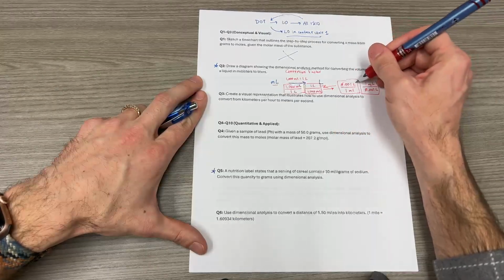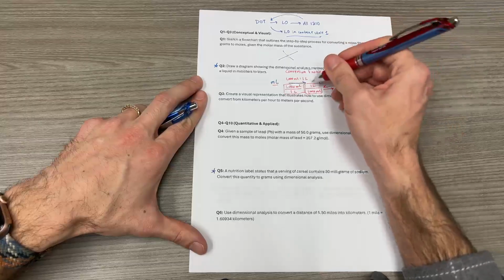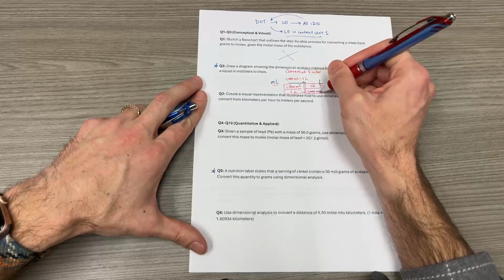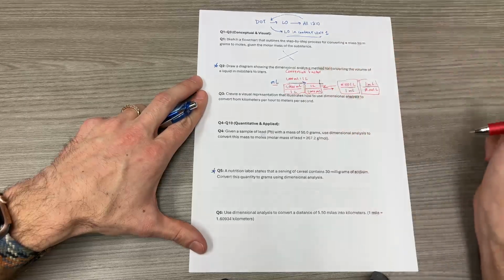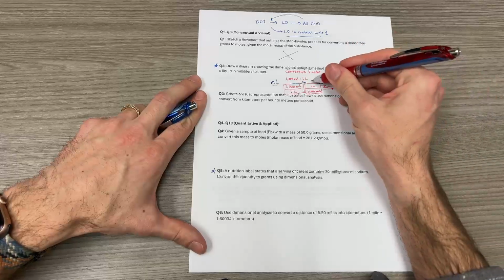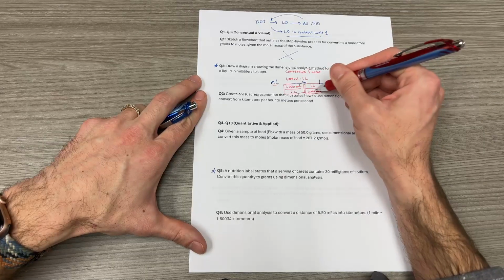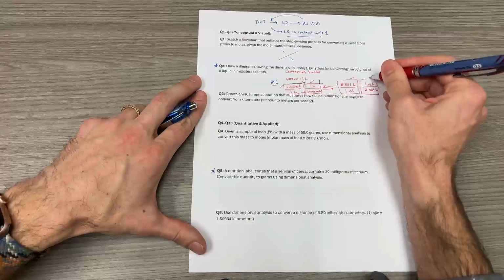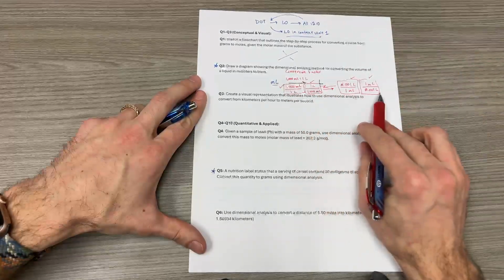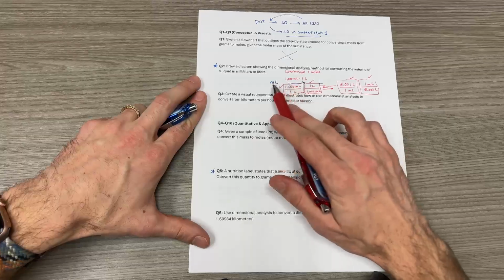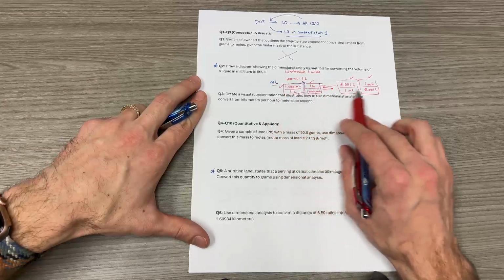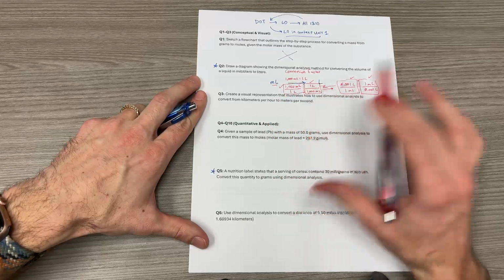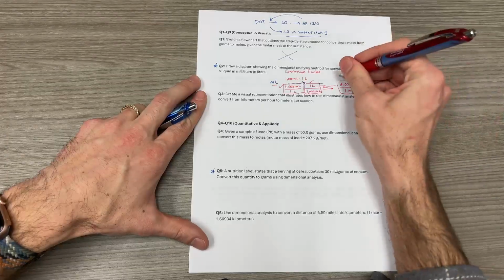Less than 1 liter in 1 milliliter, 1,000 milliliters in 1 liter. Big unit, small number. Small unit, big number. So these are all for the same exact conversion factor relating milliliters and liters. How you want to use it depends entirely up to you.